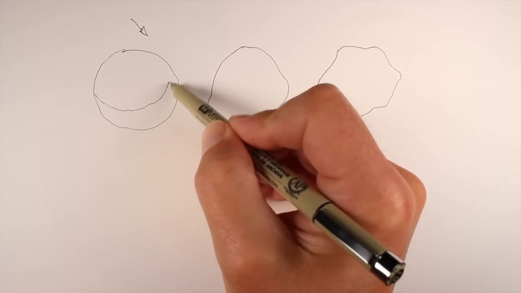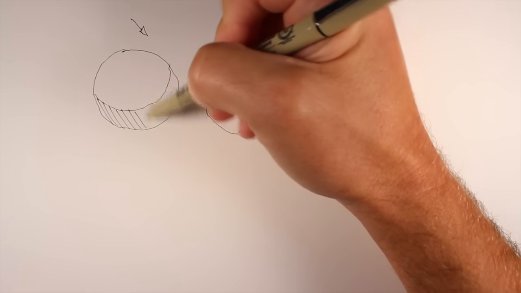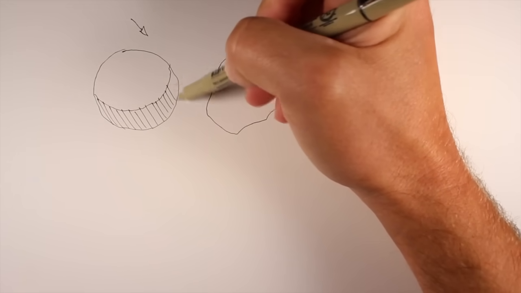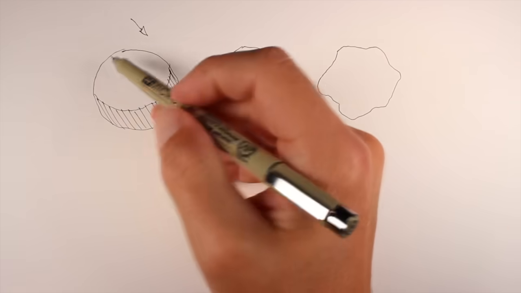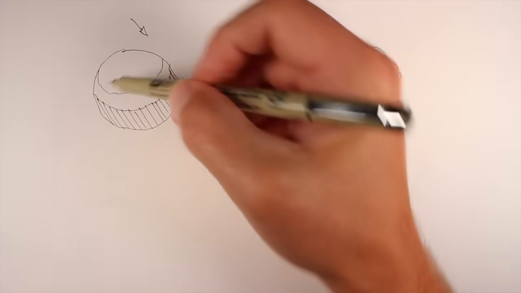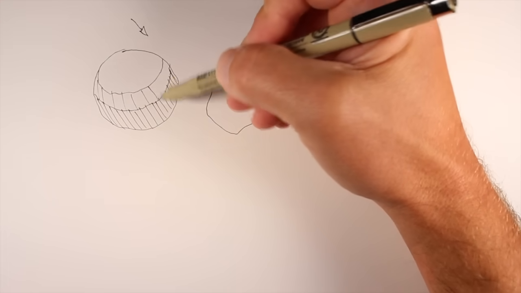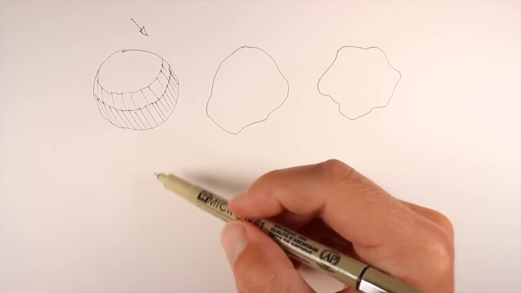This means we'll have darker values found on the lower right-hand portion of each one of these shapes in order to create the illusion of form. Now, the value will gradate. This means that it will transition from lighter values closest to the light source to darker values further away from the light source.